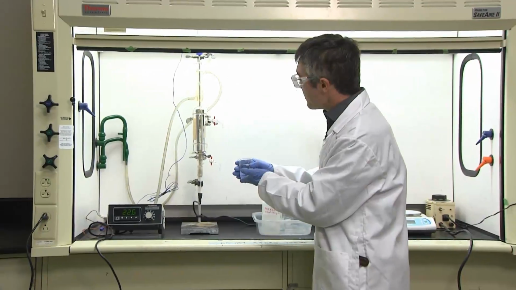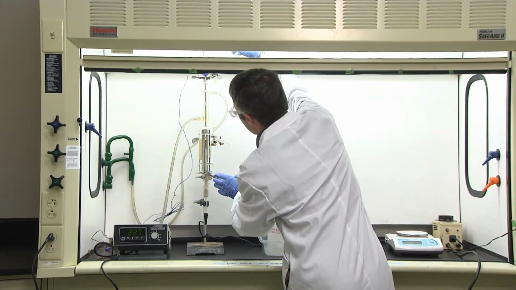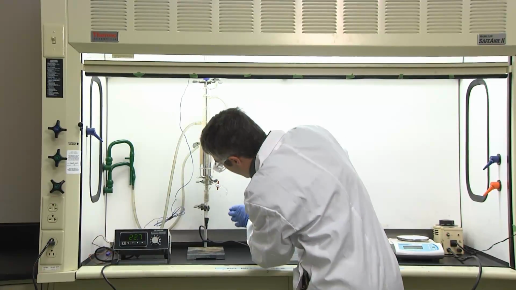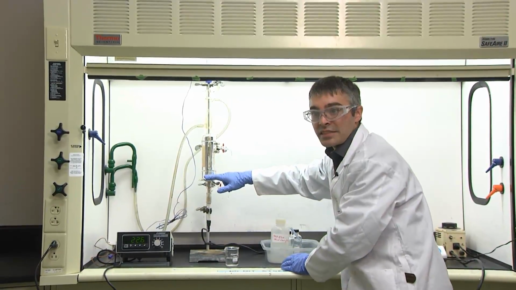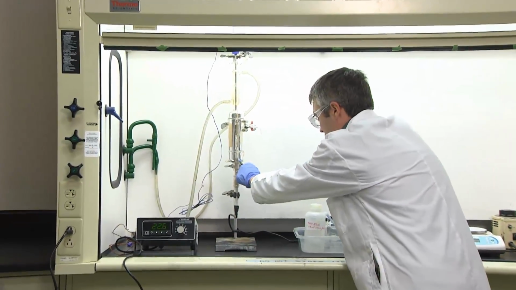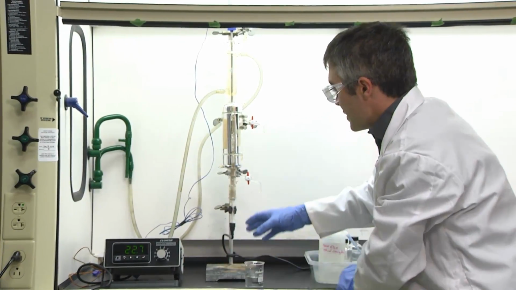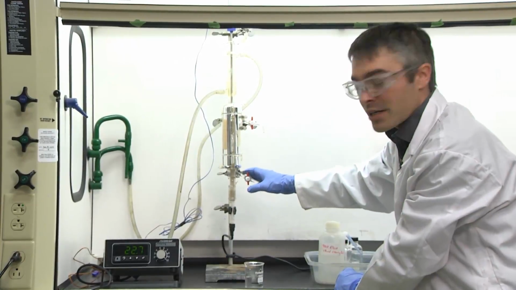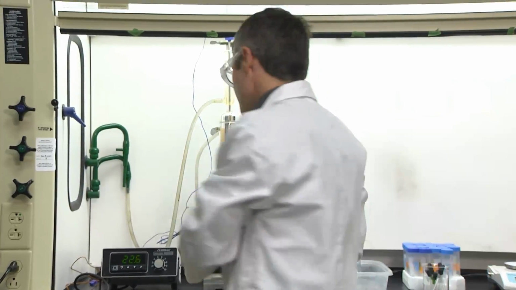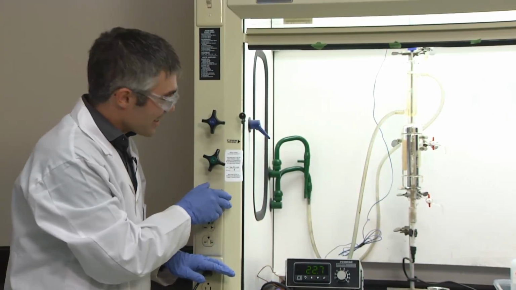You'll be adding in your sample up through the top port, and I'll give an example here, until you've covered the heating element. If you go too far, you can remove some as such by opening the stop port. Now, before you even begin to think of turning on the heating element, you must ensure that the cooling water is on for the duration of the lab. The cooling water switch, located here, you'll be turning on very slowly.